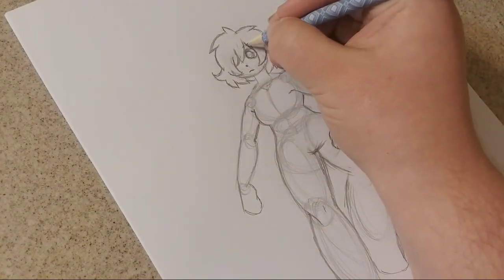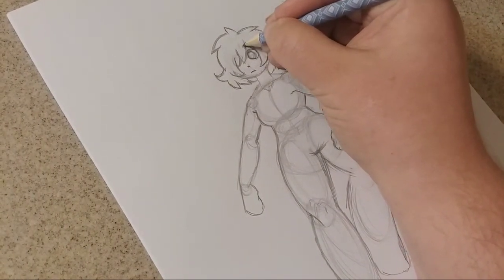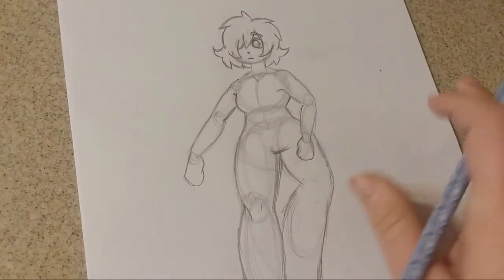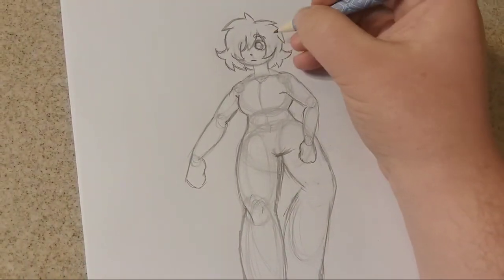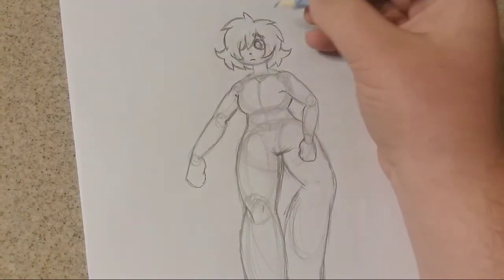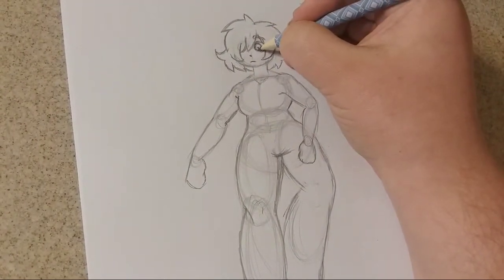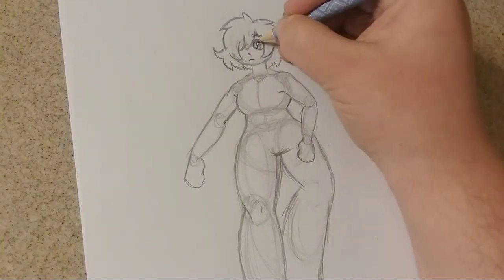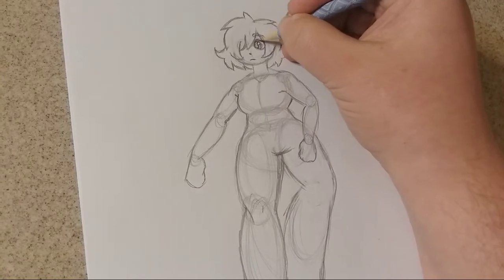In fact, we'll even add an eyebrow right up here. There we go. She got a surprised look. And I usually wait to fill out the details in the eyes until later, but I think I'll fill them out now for the sake of why not? Like that.